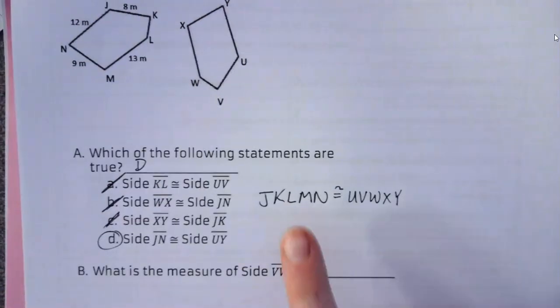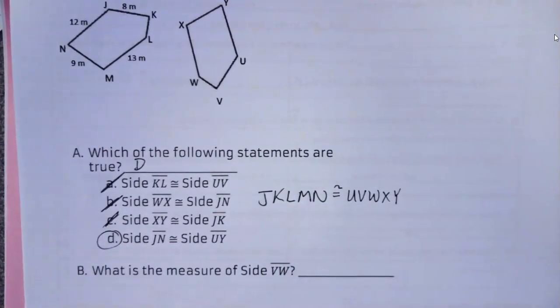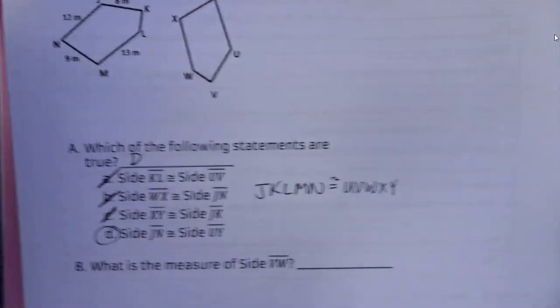But basically you're going through and you're looking at this congruent statement, matching up the angles. If the sides match, then you're good.